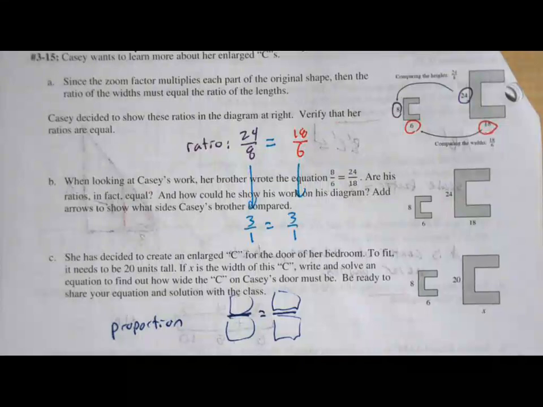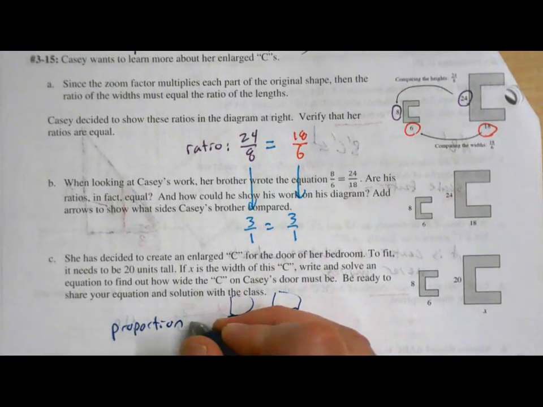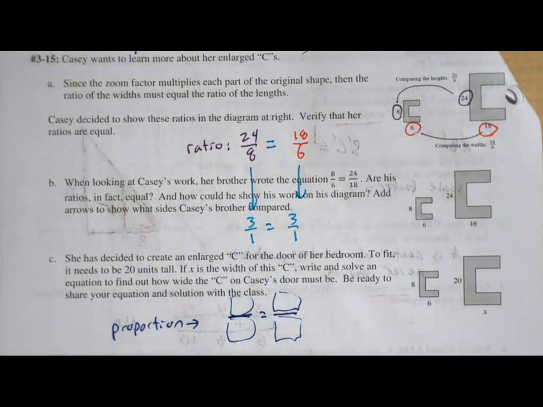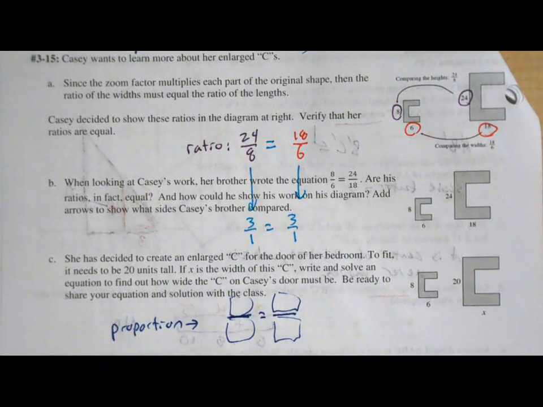A proportion is a special type of equation where you have two fractions connected together with an equal sign. Do you guys remember how we solve proportions? We just did it at the beginning of class. Cross multiply, yes, good for you. Let's go ahead and fill in our proportion.